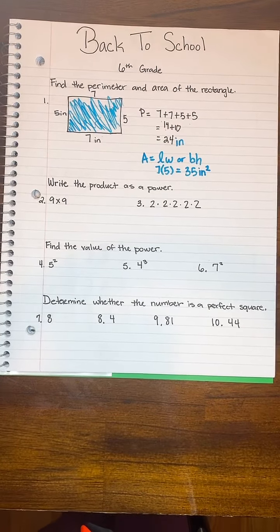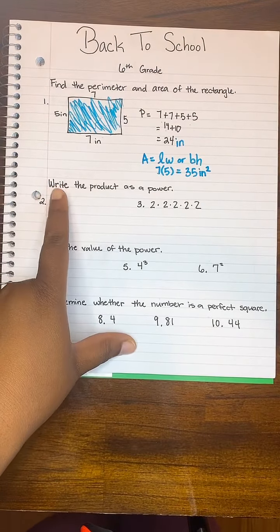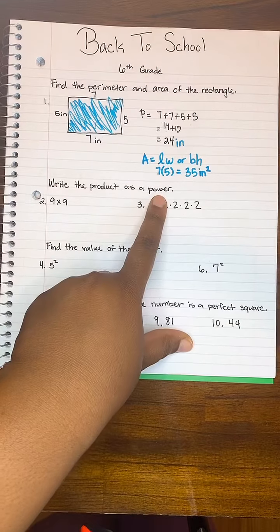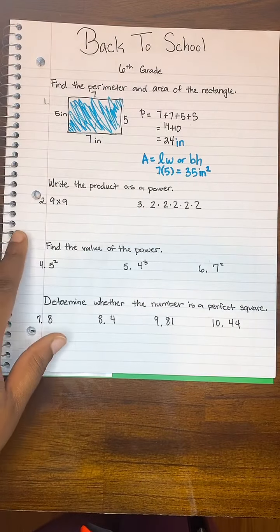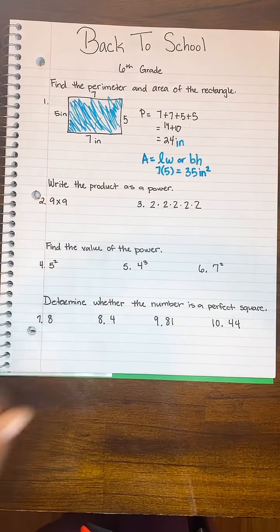Okay. So for this one here, it says, write the product as a power. Thank you, Cat Culture. So does anybody know how to write this as a power?